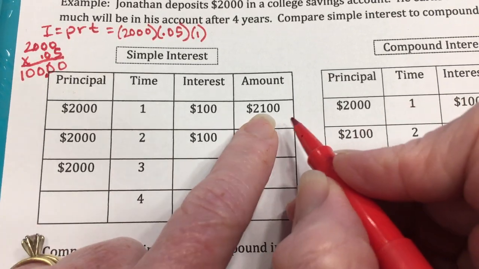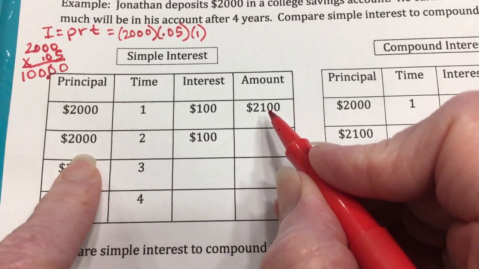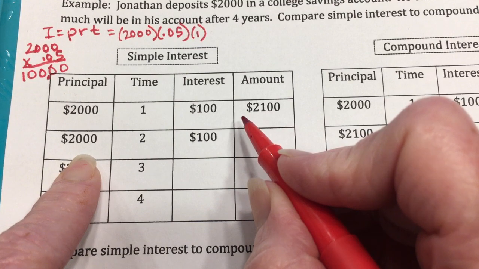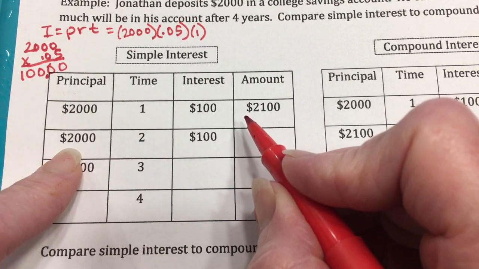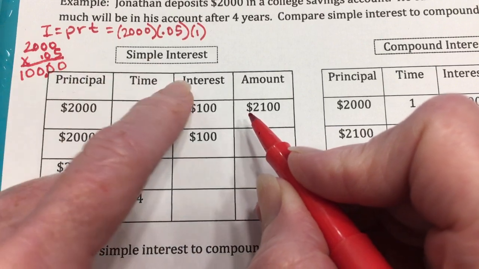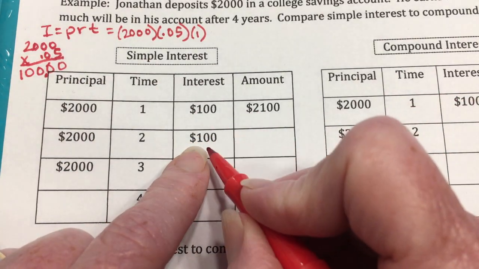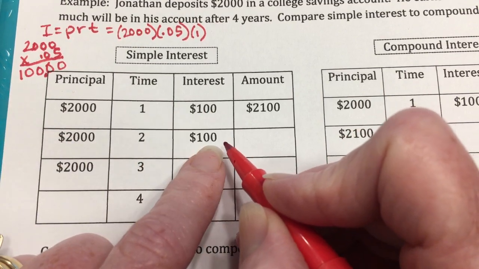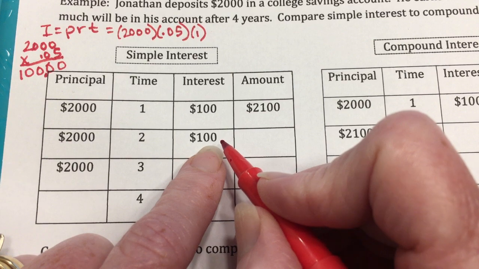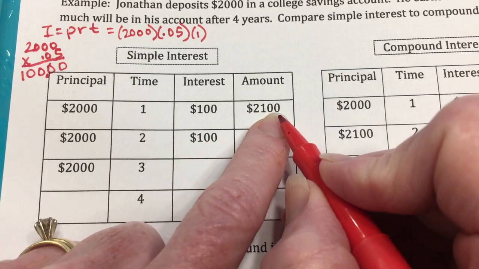Now, at year 2, he has $2,100, but they don't change the principal because this is simple interest. And so interest is paid only on the original principal. So that hasn't changed. So we're going to do $2,000. Because he's just paid interest each year, so the interest doesn't change, he's going to get another $100. So at the end of year 2, $100 is going to be added to what he had before.